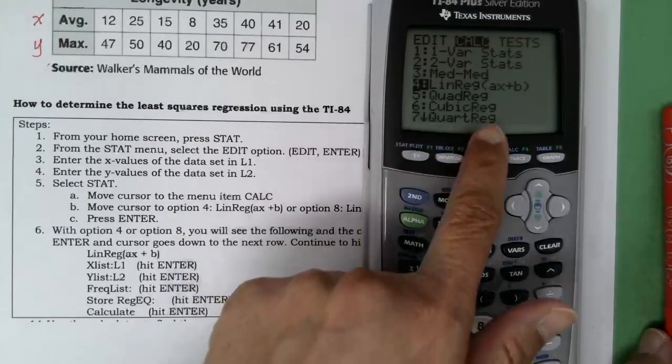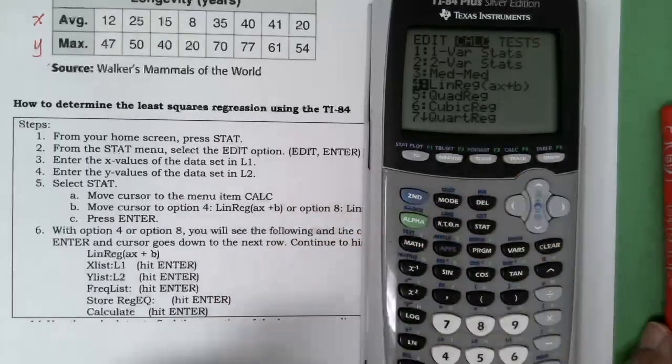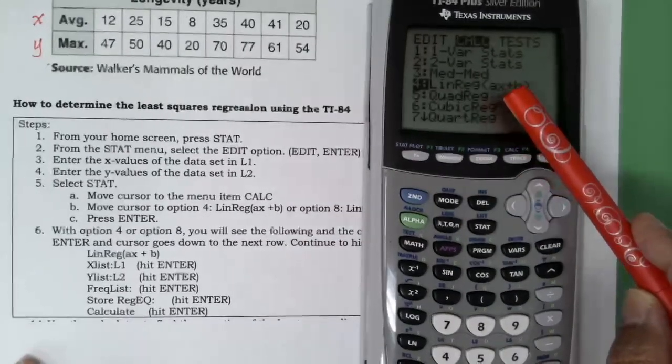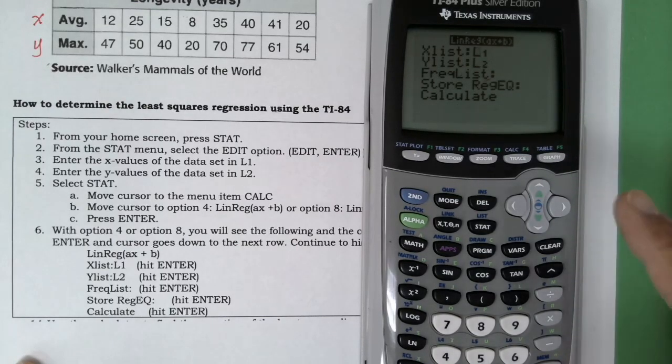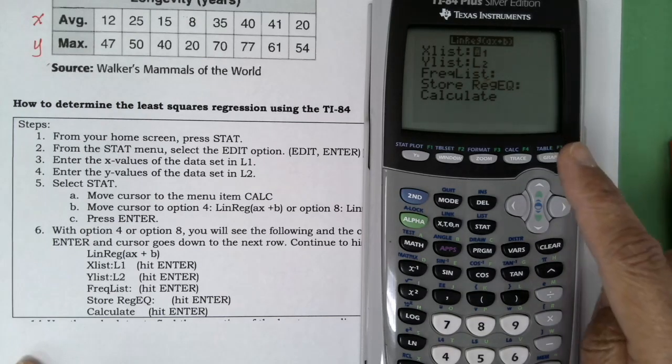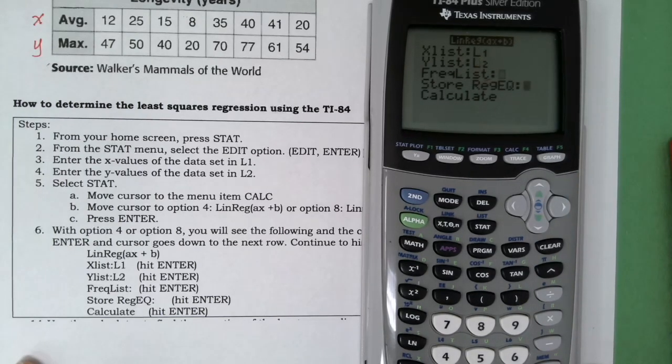The function there is ax plus b. So take note, a is the coefficient of x and b is the constant. Now press enter. Once you get to the screen, just press enter until you get to calculate.